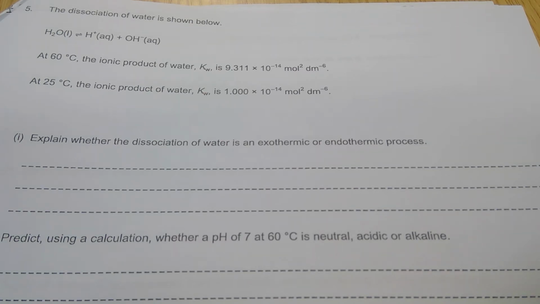Question 5, part 1. The dissociation of water is shown below. So we've got there the equation for dissociation, and we're told at 60 degrees the Kw value is 9.311 times 10 to the minus 14, whereas at 25 degrees we know it's 1 times 10 to the minus 14. Explain whether the dissociation of water is an exothermic or endothermic process.